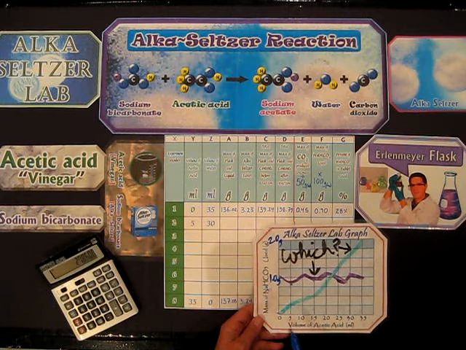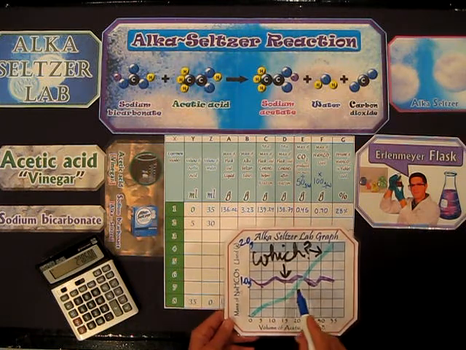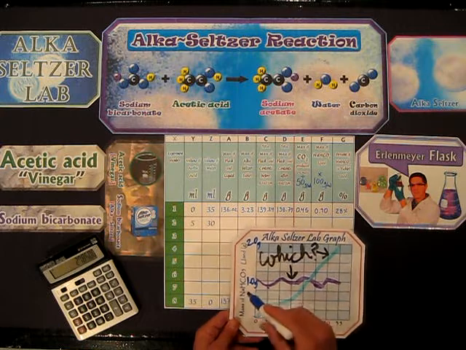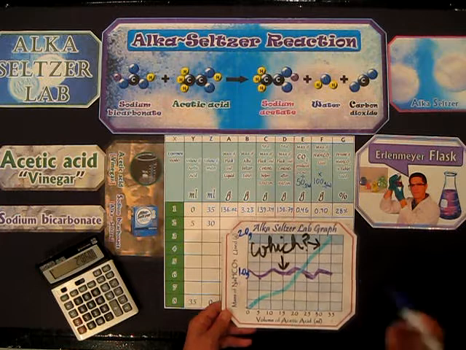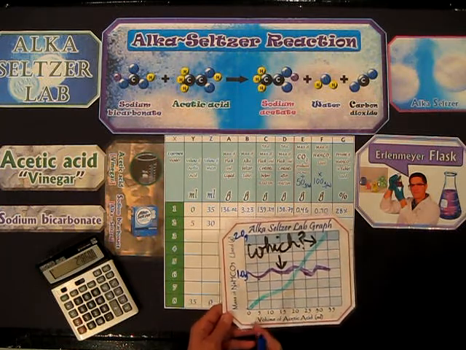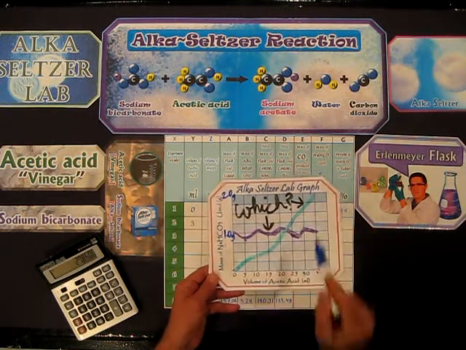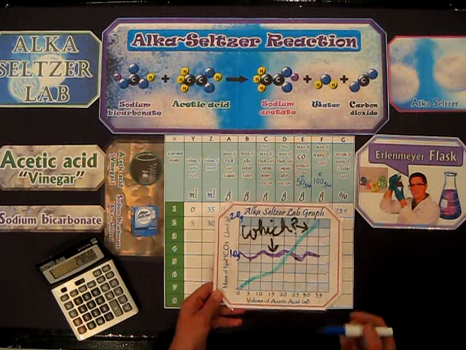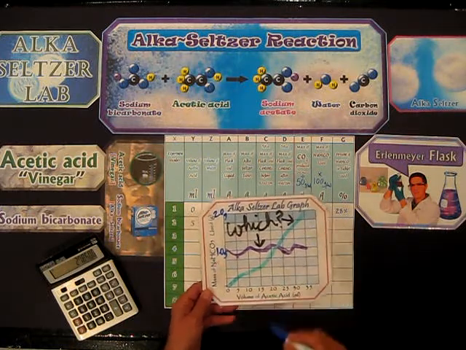And then we're going to see one of two things. We're either going to see this line going up, up, up, or sort of going nowhere. So if it's going up, up, up, what that means is every time we added more acetic acid on the bottom, 5, 10, 15, 20, the reaction went up. That means the acetic acid would have been my limiting reactant. If you see this green line, it's the acetic acid.